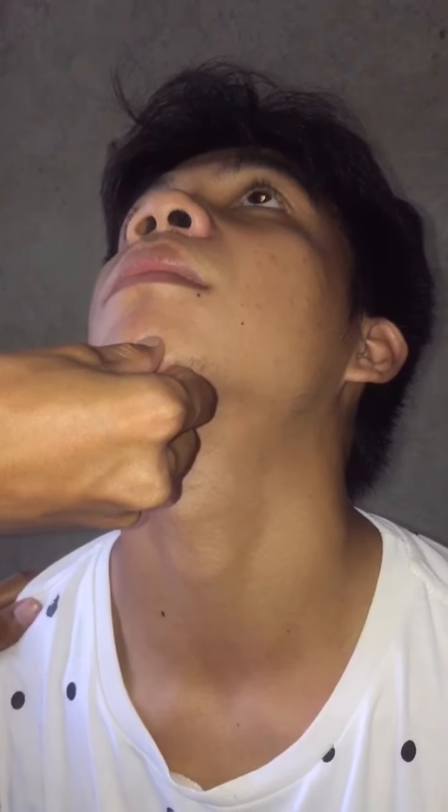Then lift the chin to the ceiling. So next, palpate the trachea. Place your finger in the sternal notch, and palpate the tracheal rings.